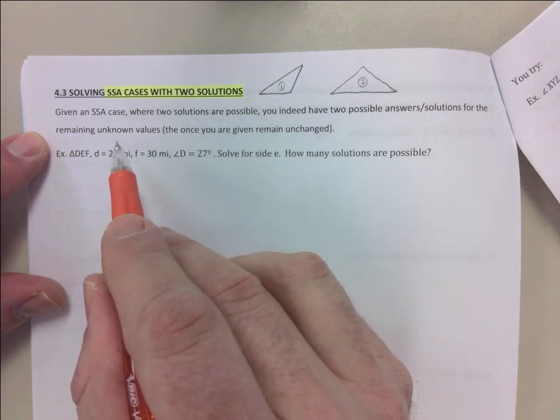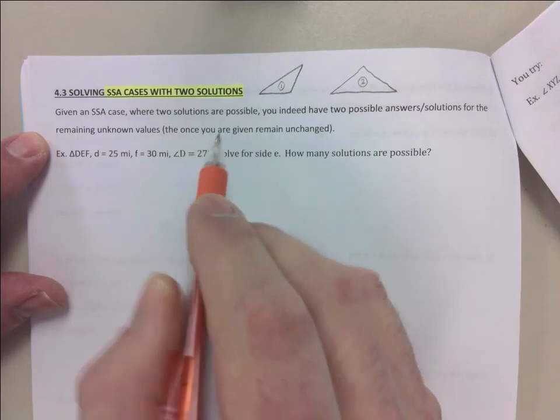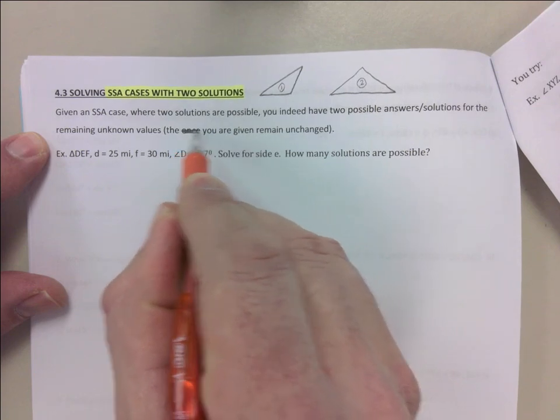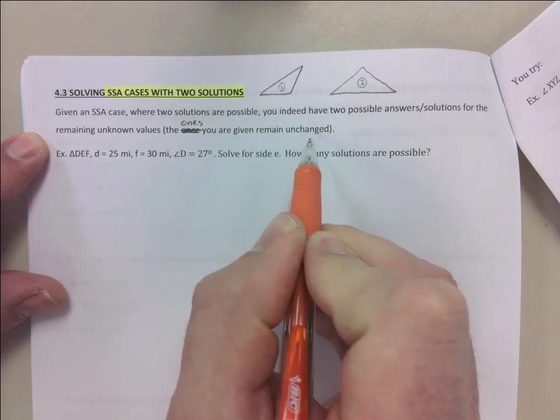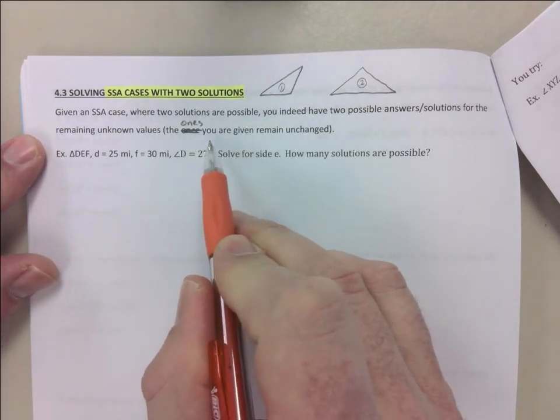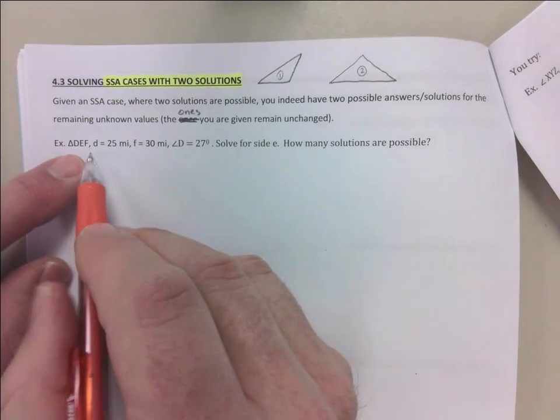you have to find the remaining unknown values. The ones, this is a typo here. The ones you are given remain unchanged. Okay, so the ones that we give you, those are fixed. They do not change. So here we go.